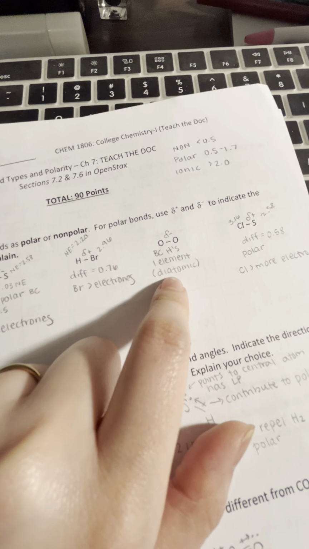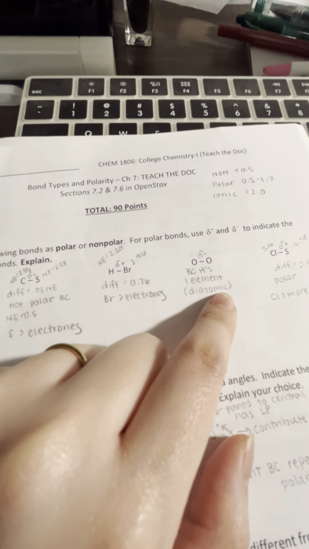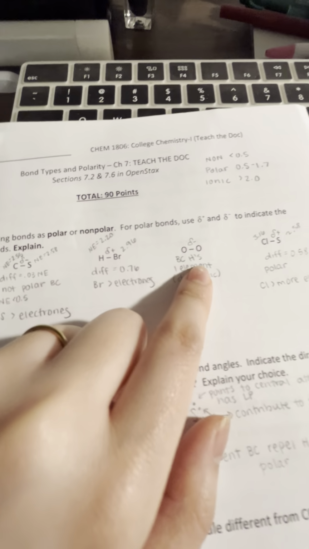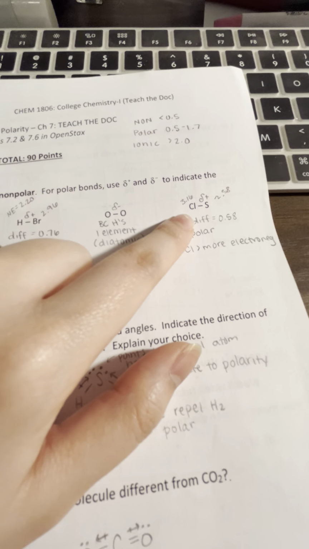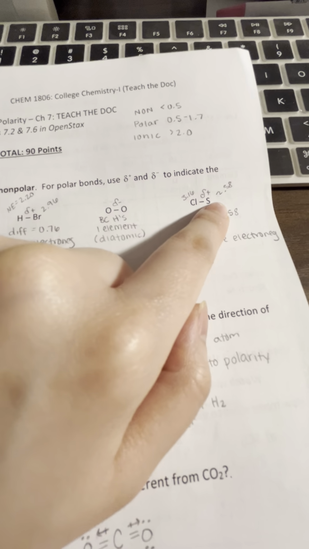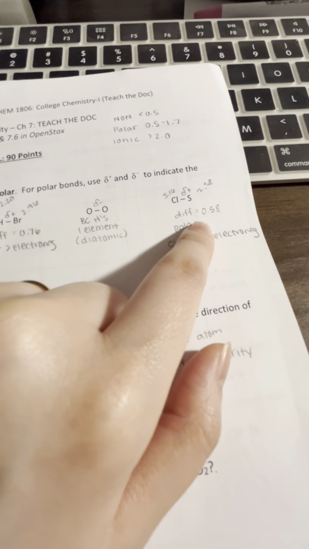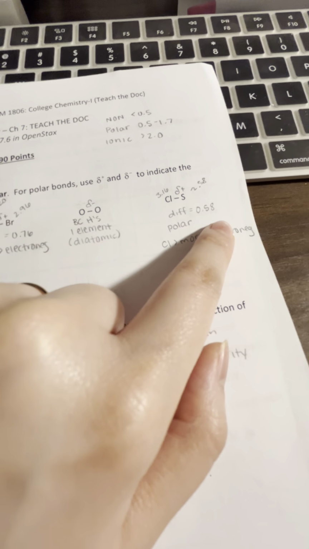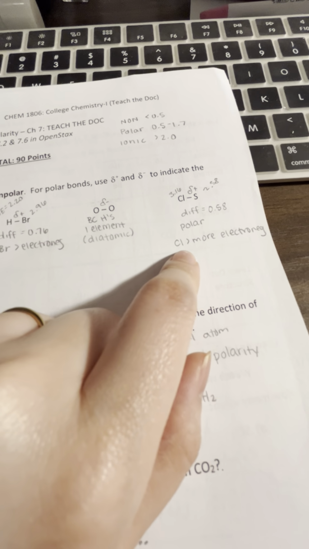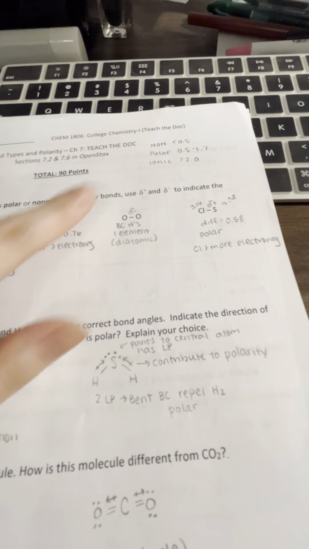Oxygen is also a diatomic molecule as well. So nonpolar. And then Cl versus S. Cl is 3.16, and S is 2.58 for their electronegativity. The difference is 0.58. It's polar. Cl is more electronegative as well. Again, chart.